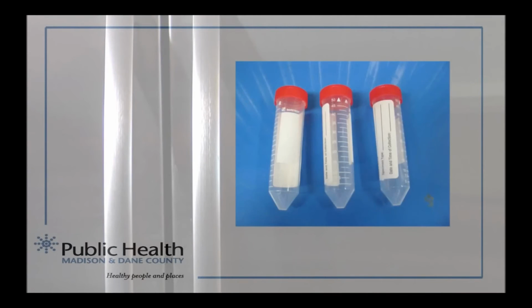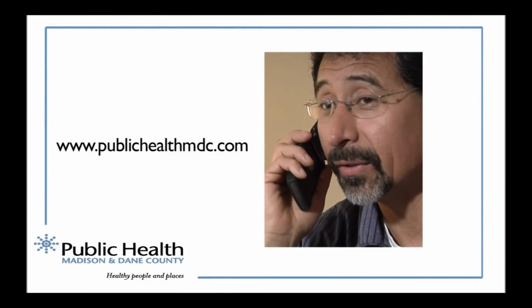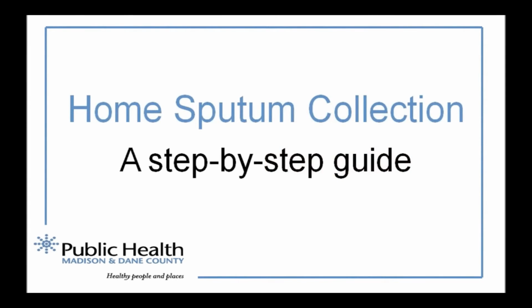Your healthcare provider will often need 3 sputum samples collected on 3 different days. Please use this same technique each time. If you've tried this technique a couple of times and still can't produce a good, deep cough with sputum, let your healthcare provider know. Collecting a good sputum sample will help make sure you get an accurate diagnosis and proper treatment as soon as possible.